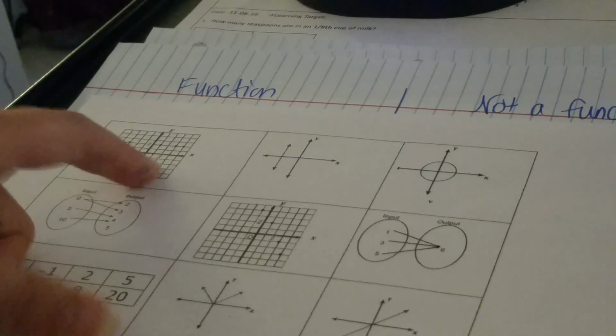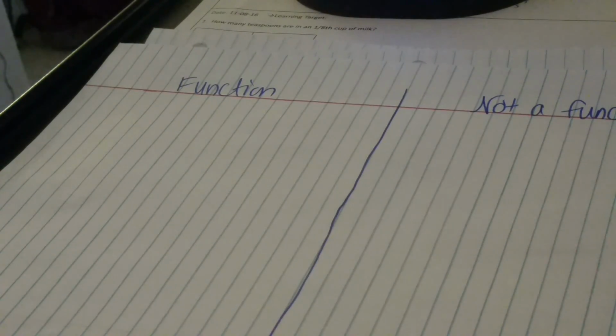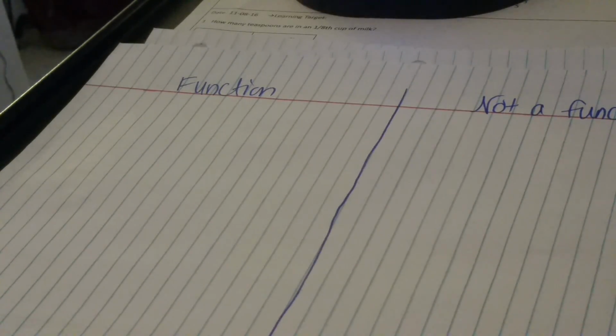Is this the homework? This is right now work. And then you have another worksheet for homework. So you're going to cut them out and paste it on the side of whether it's a function or not a function.